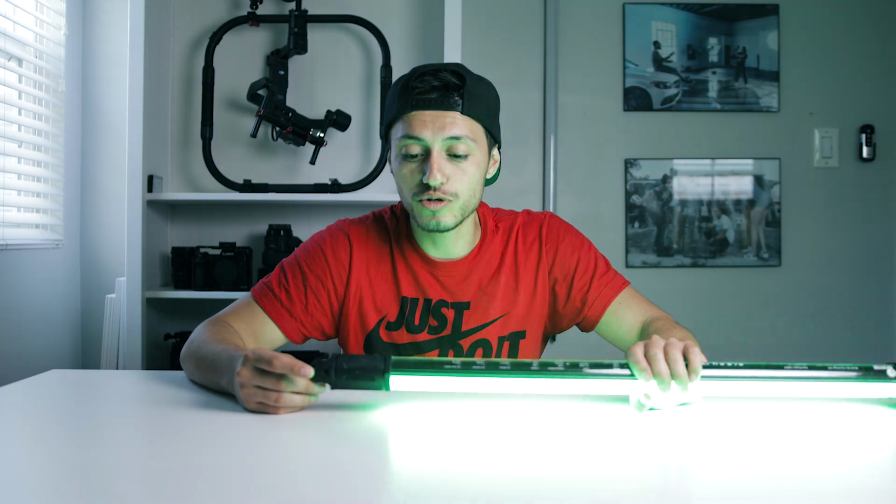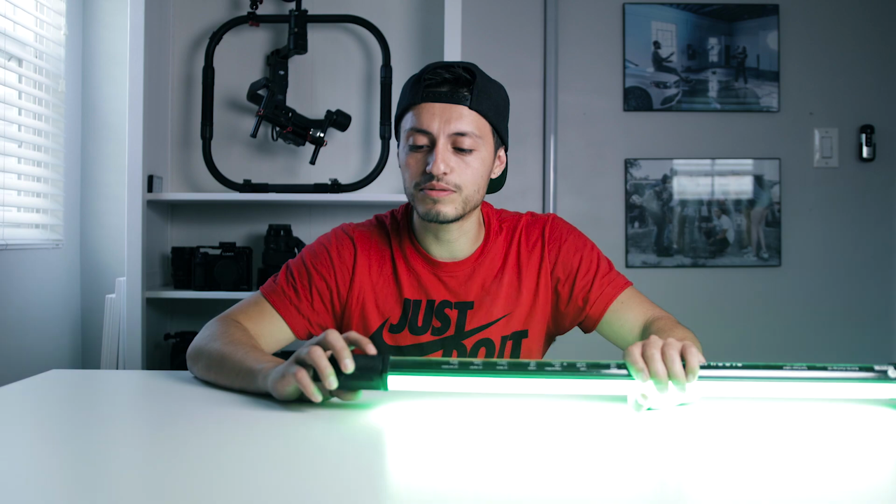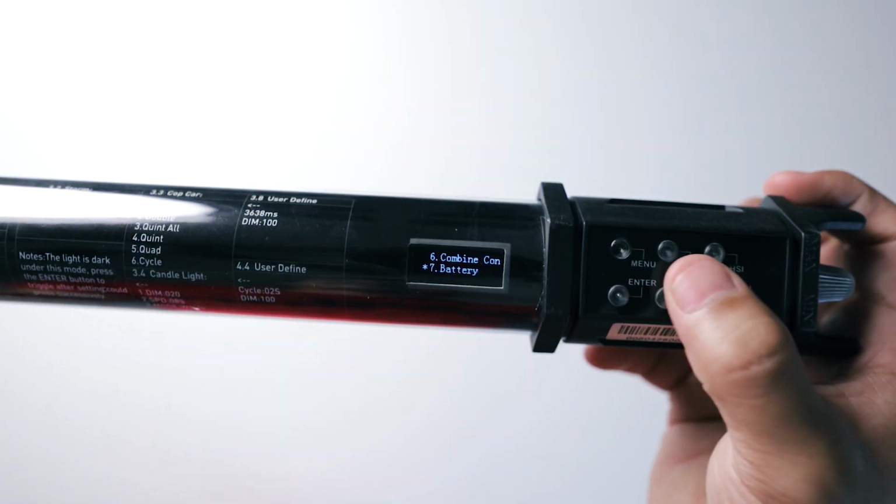The battery as well, in case you want to know how much percentage you have left on the tube light. But everything else after that is going to come from these buttons here. So I'm just going to go back to the menu. All right, so now we're going to hop into CCT mode.